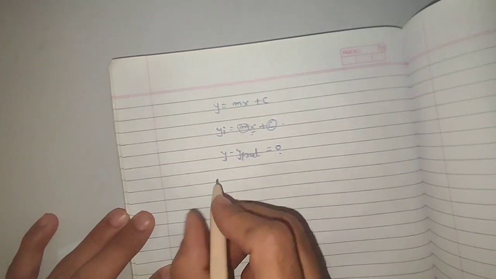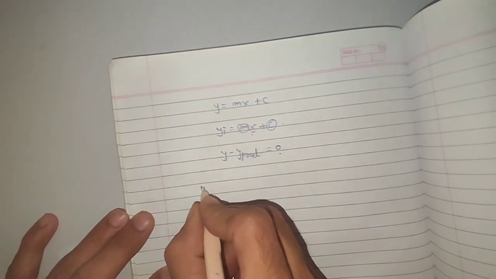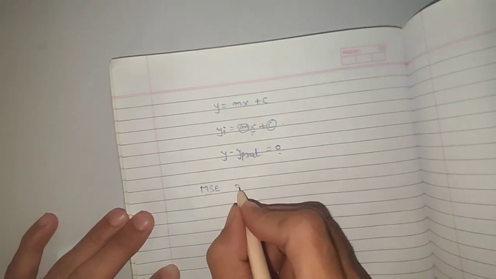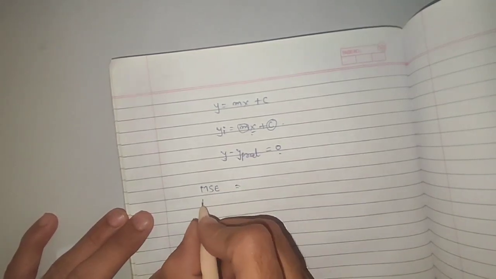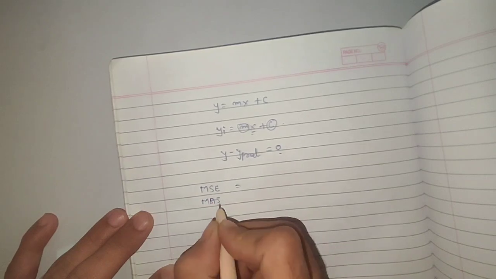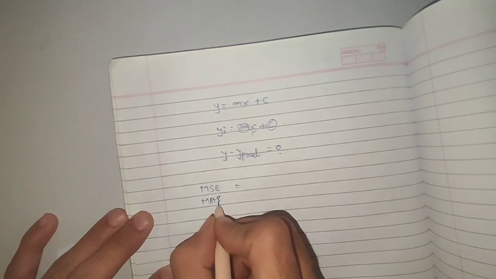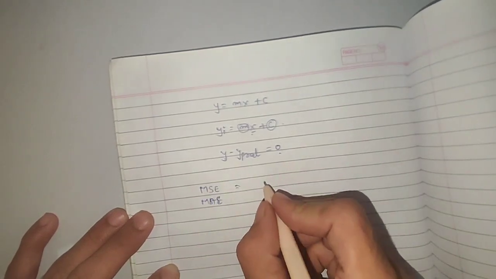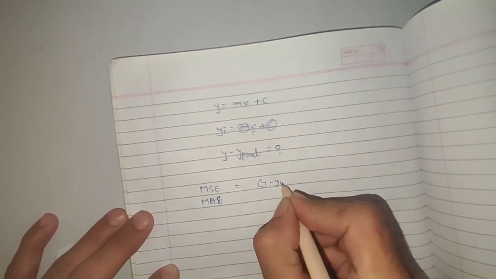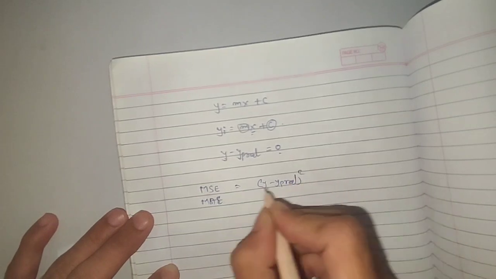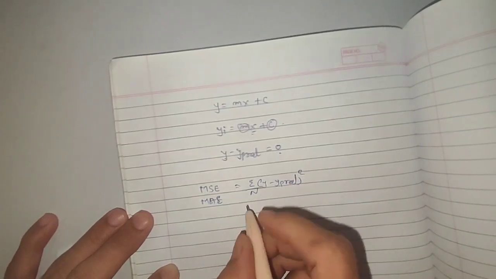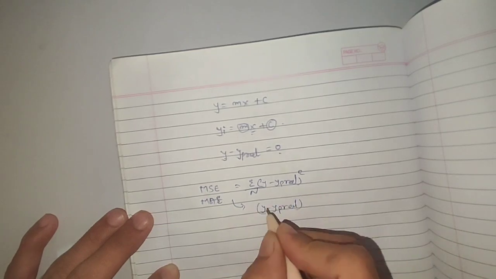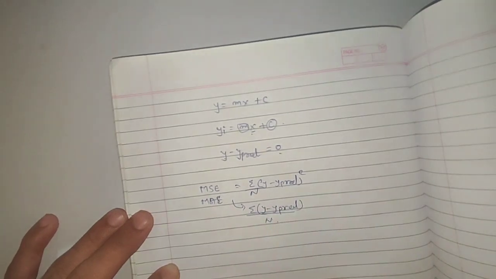So let's write it in the error form, which is MSE, mean squared error. If you are taking MSE, then your workload is pretty hard. If you are taking mean absolute error, MAE, then your workload is very small. What I mean here is that it is sigma of (y minus y pred) whole squared divided by n, and here it is just sigma of (y minus y pred) divided by n, just that.